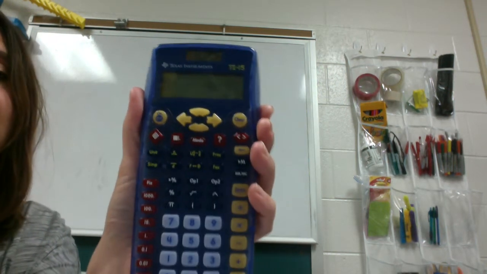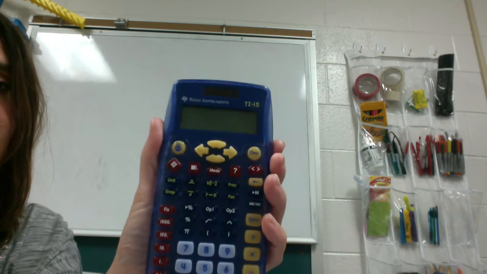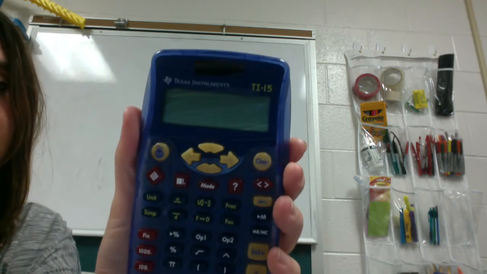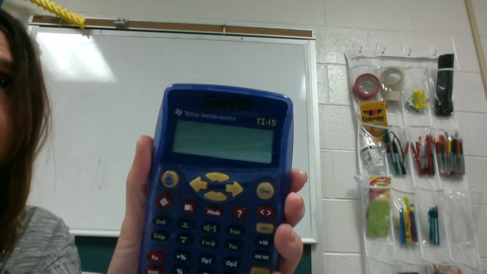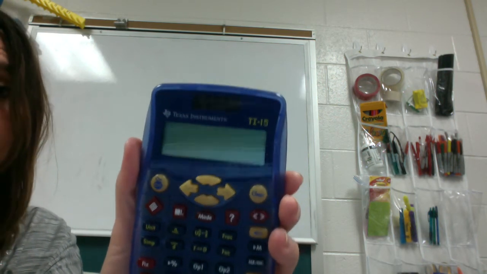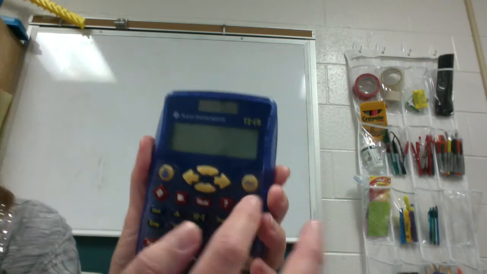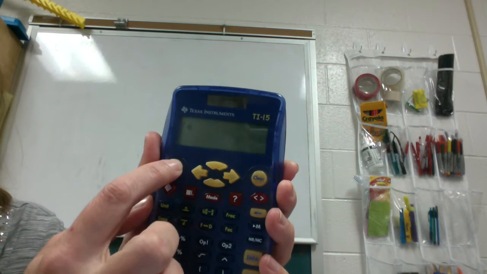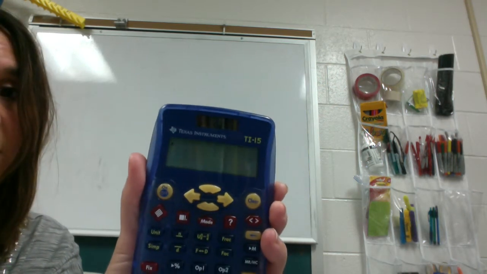Okay, today it's all about the TI-15 calculator. You can see that here, and we are going to look at how to put a fraction into the calculator, how to add fractions, and how to simplify. First thing we need to do is turn the calculator on. So you hit the on button, and I can see right here that it is on.